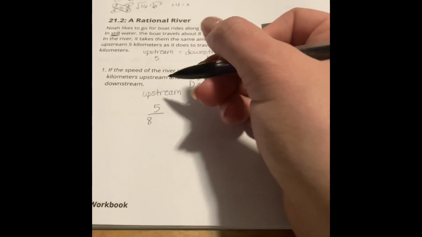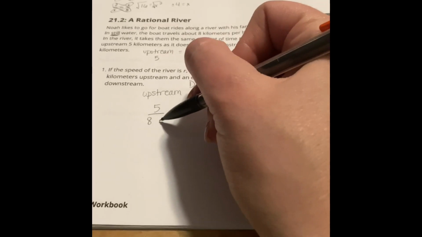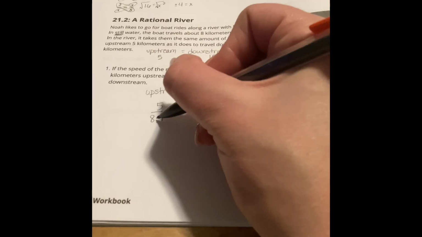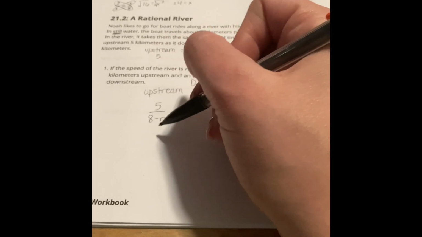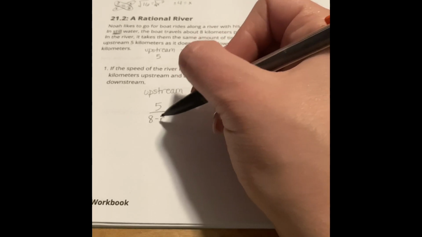You have to account for the fact you're going upstream, so you're going against the current of the river. So this is still water, this is the river. If you're going upstream, you're trying to go this way and the water's pushing back on you. You're not going to be able to go that full 8 kilometers per hour, so you have to subtract the rate of the river. You're going slower. So if the river is going 1, you're really only going 7. If the river's going 3, you're really only going 5.